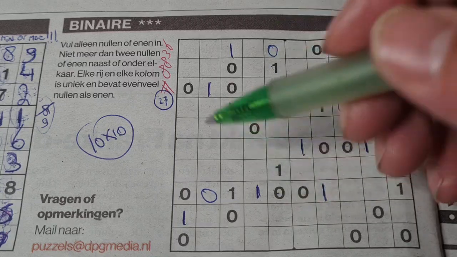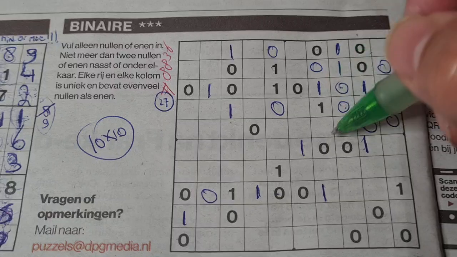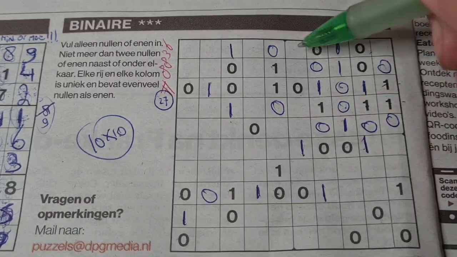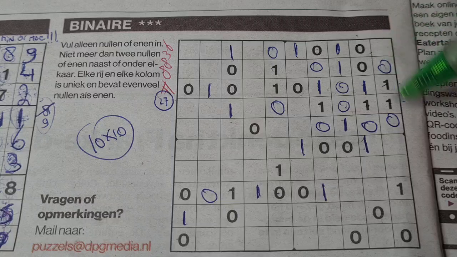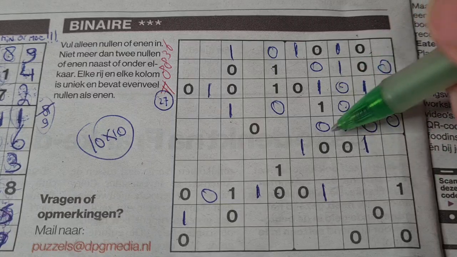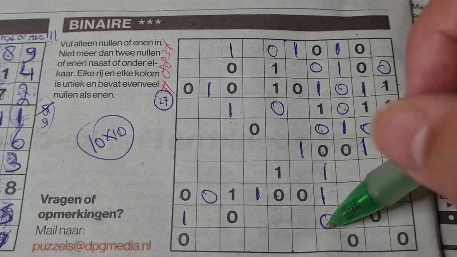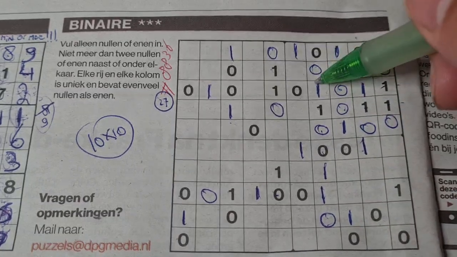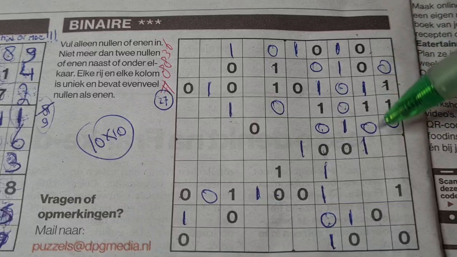All right. Let me see. Double one, here no, there no. Between two O's comes in 1. We have double O, here one, there one. Double one, here no, there no. Between two O's comes in 1. We have here 1, 2, 3, 4, 5 O's. So the rest are ones.